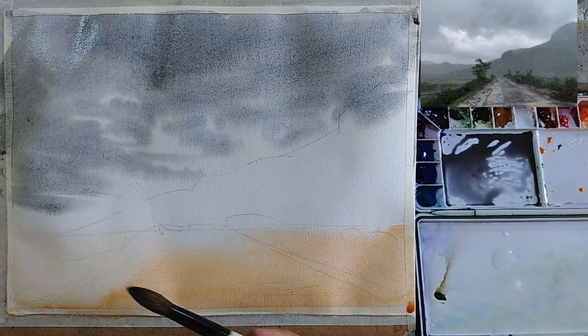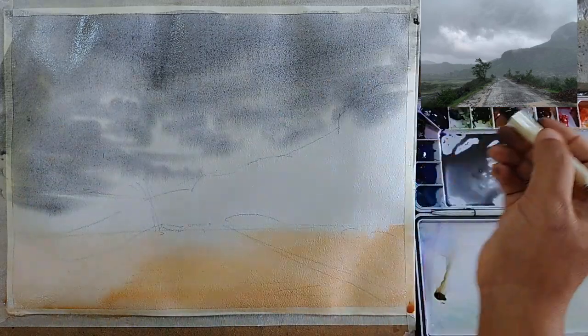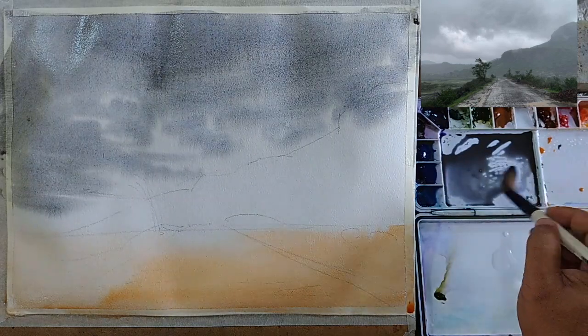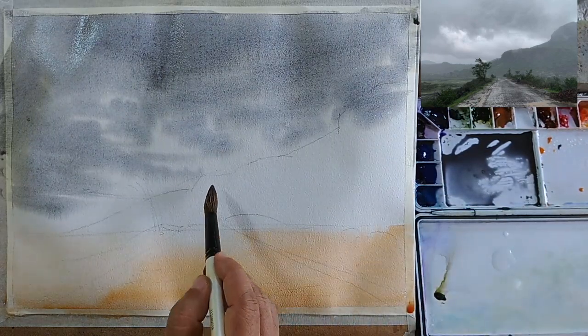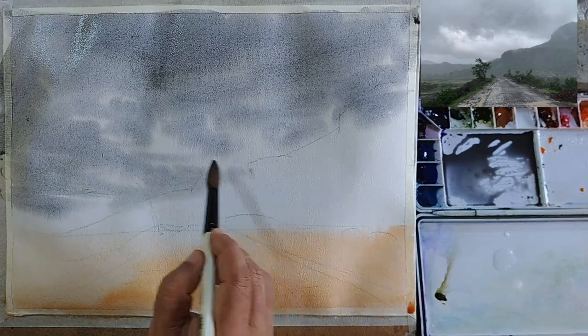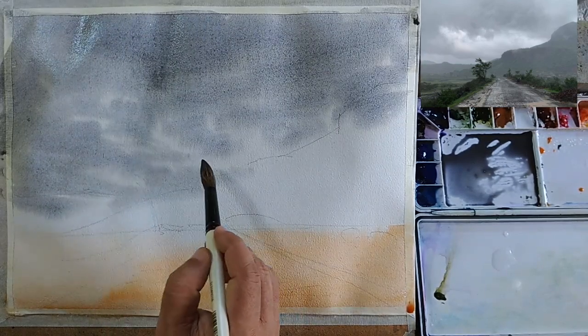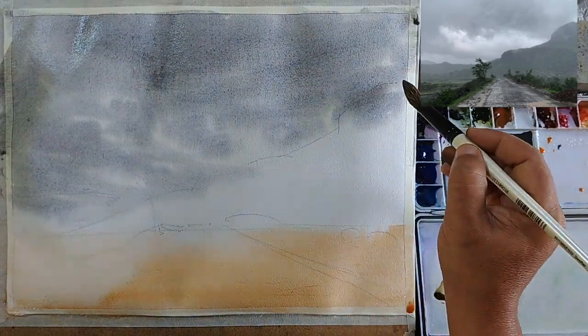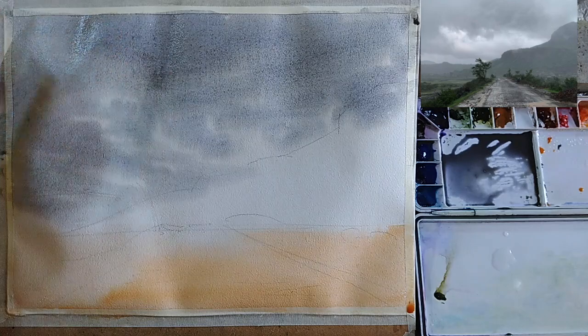Now if you really see, it comes out a little darker, so it should be a little... there is not much white here. Okay, now I wanted some more darker colors.